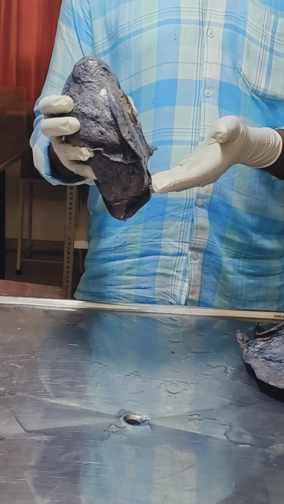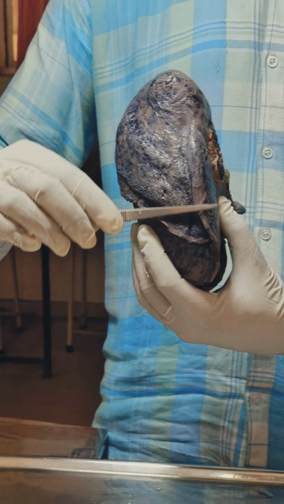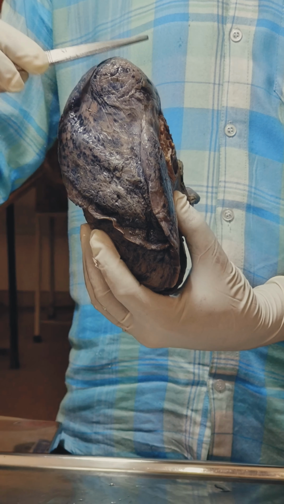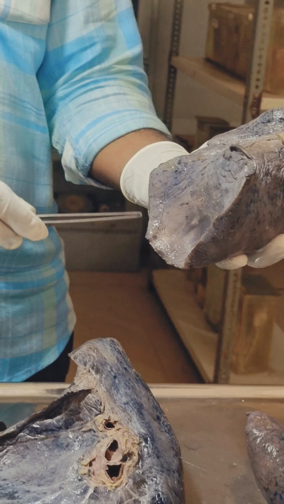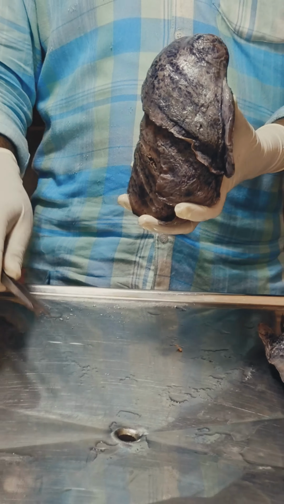So three borders: anterior border, which is the one you have to remember about, and this is the posterior border. Then this is the inferior border. So we are going to have the surfaces.